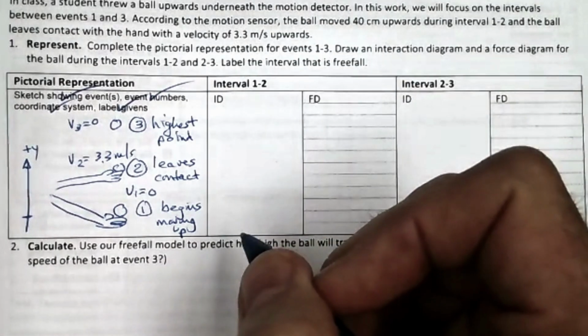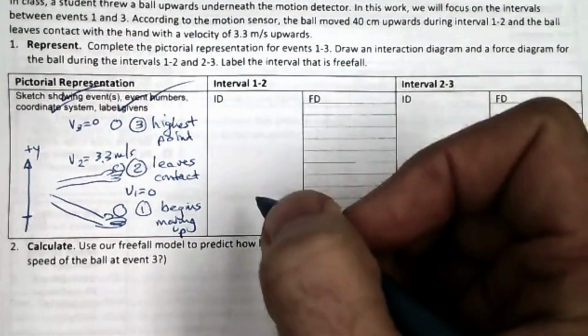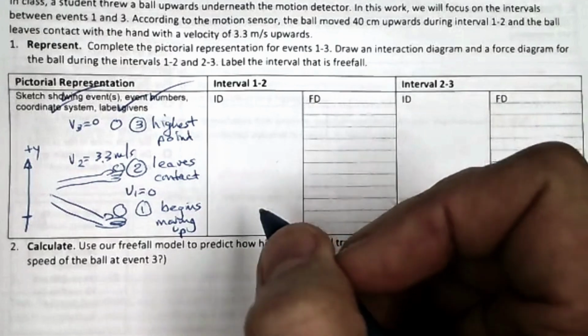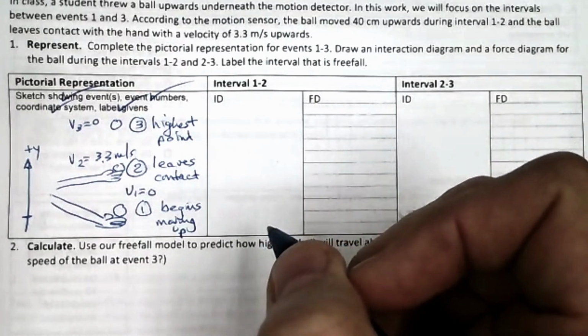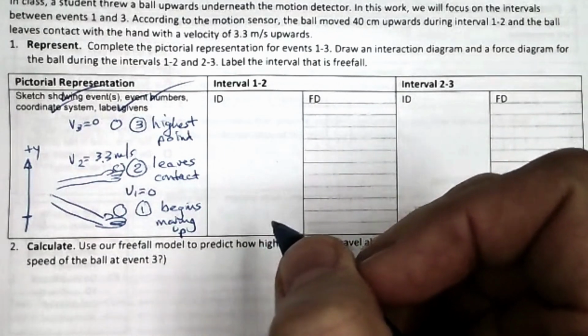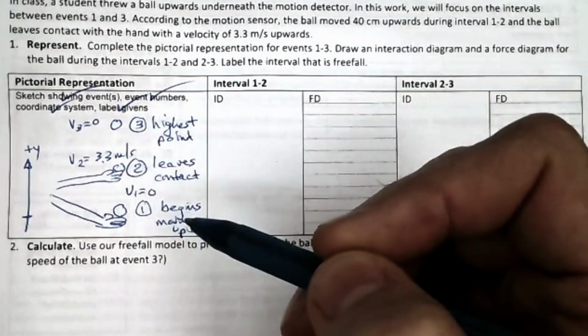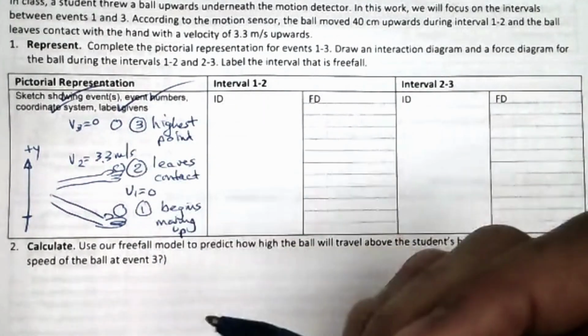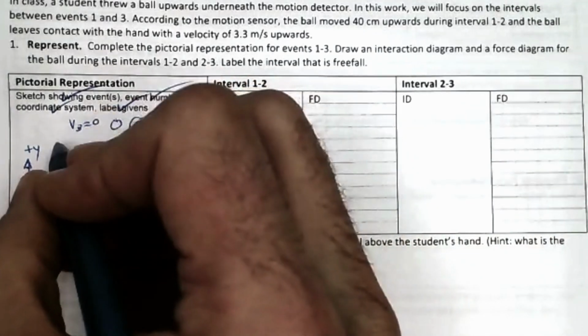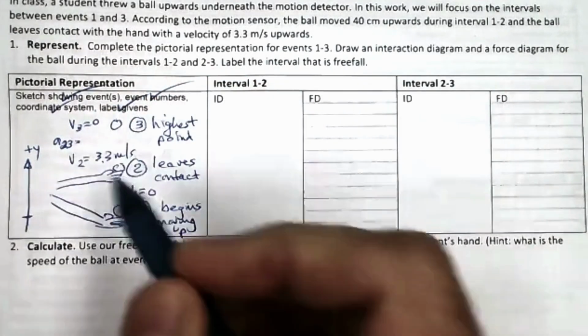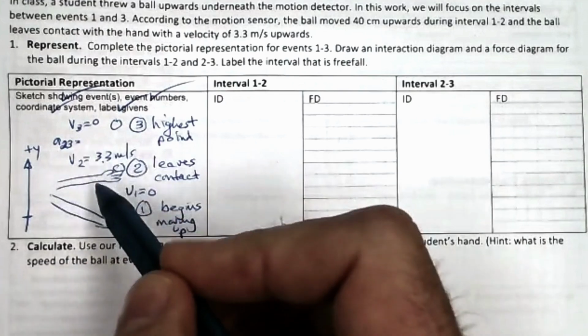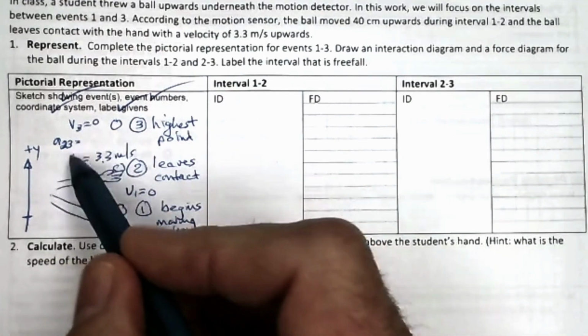We can identify the interval of free fall because that's the interval during which the only important interaction is the gravitational interaction with Earth. And so that'll be between events 2 and 3. So during this interval here, we'll show this by writing the acceleration during this interval, a23.